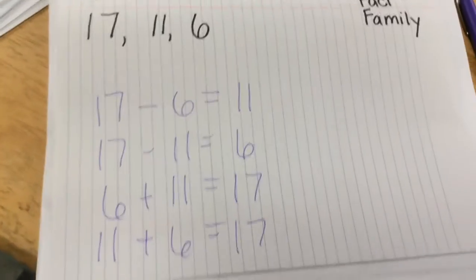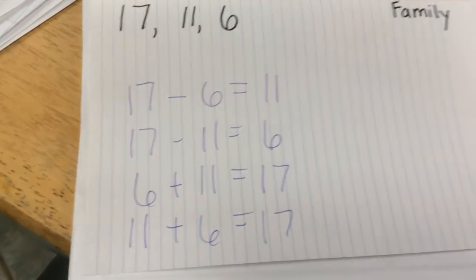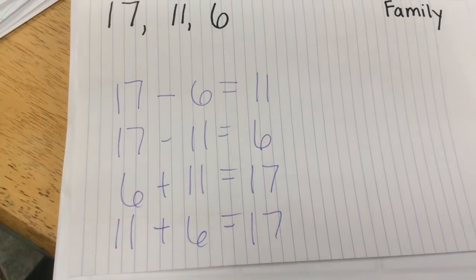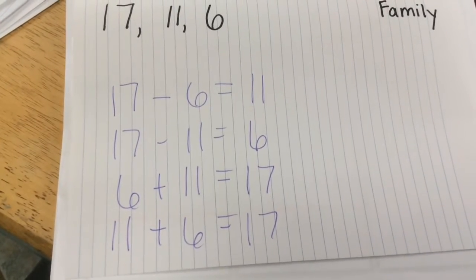And in the addition problems, the biggest number is always last. It's what your equation is. 6 plus 11 equals 17. 11 plus 6 equals 17.